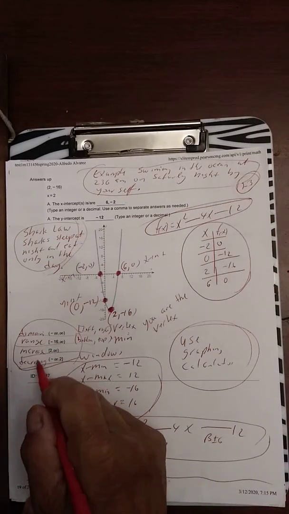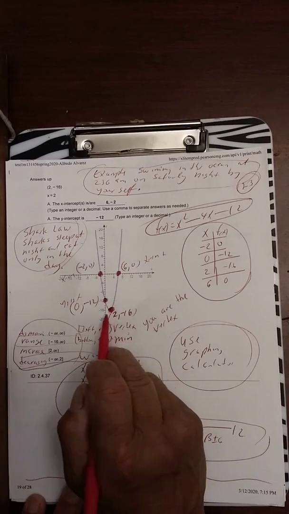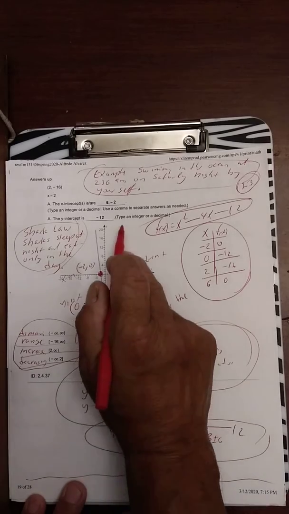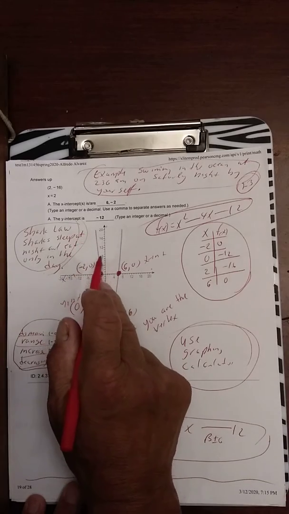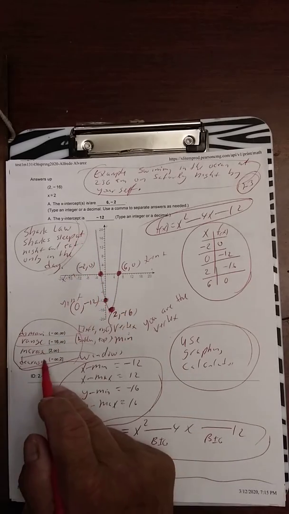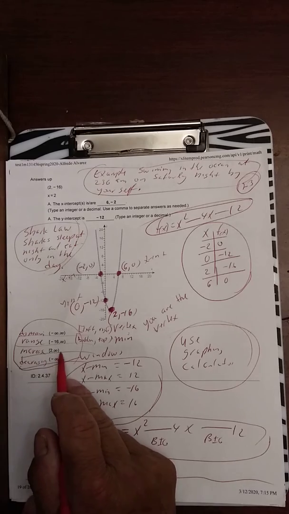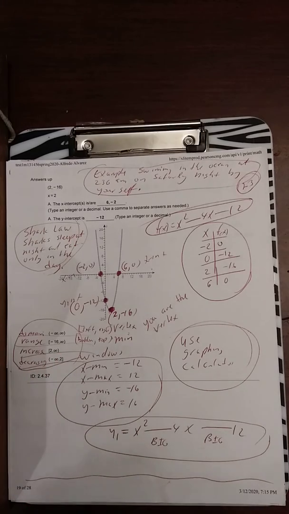And then increasing. So from here, it's going up, to infinity. And decreasing from here, it's going down, down, down, down, down, until you get to the spot here. So increasing to infinity, decreasing from negative infinity to 2.